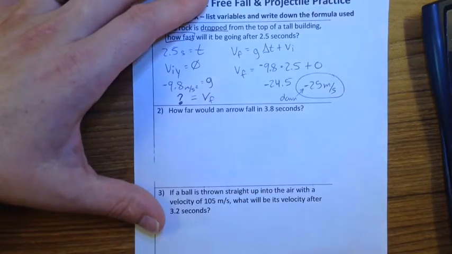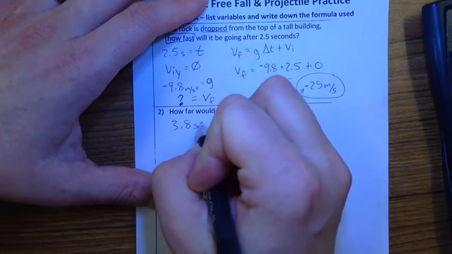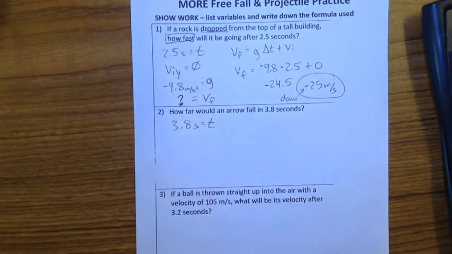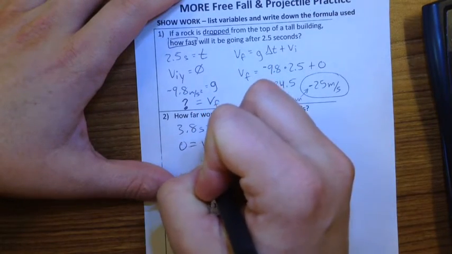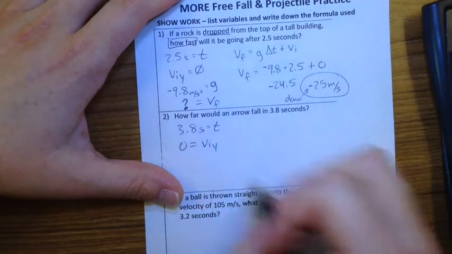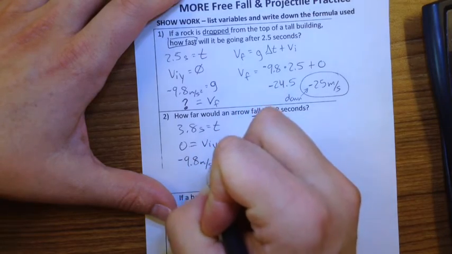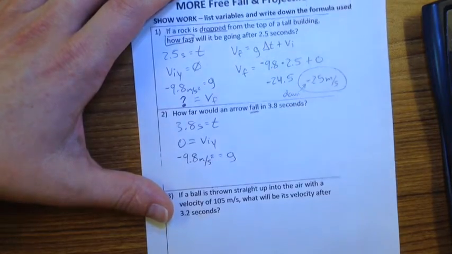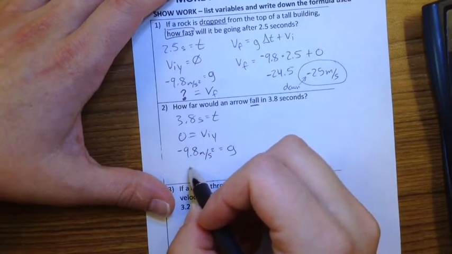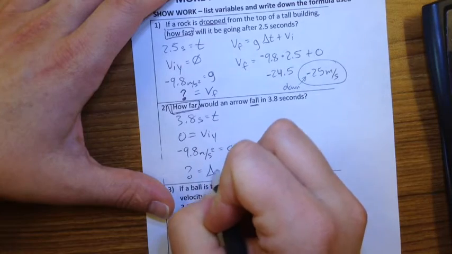Okay? How far would an arrow fall in 3.8 seconds? So 3.8 seconds, that's a time. All right, how far would an arrow fall? So we can, with that one, assume a simple initial velocity of 0. Okay, 0 is going to be our initial vertical velocity. Okay, well, if it's falling, we have gravity, negative 9.8 meters per second squared. And that's all you need. The question is asking for how far, so the question is asking for displacement.